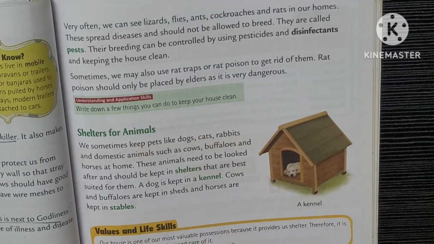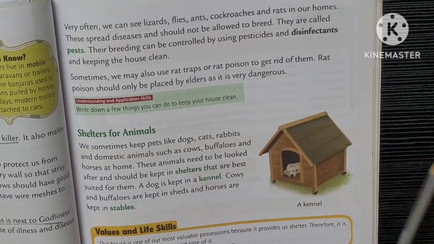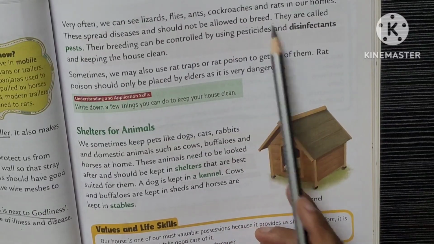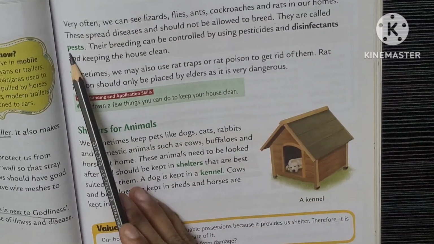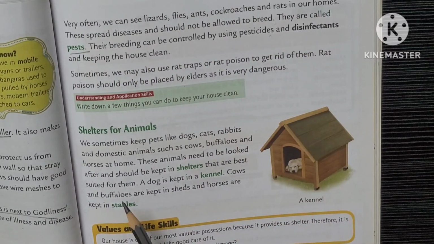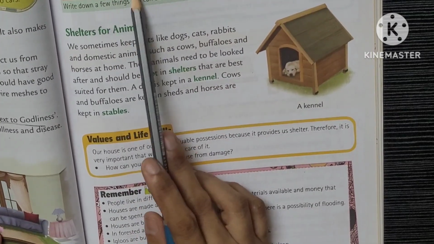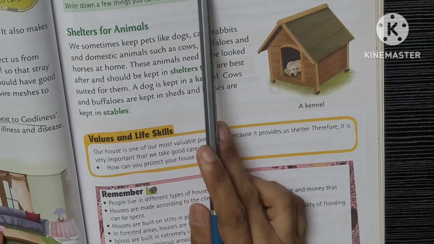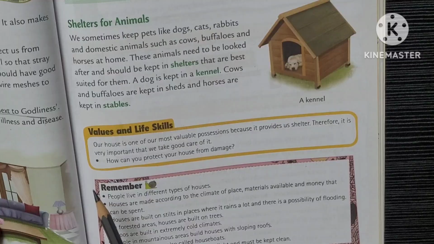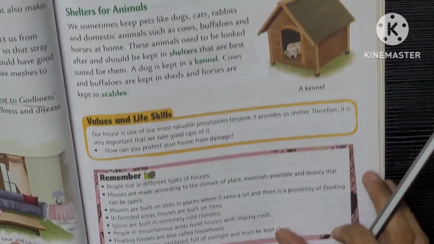Very often we can see lizards, flies, ants, cockroaches and rats in our homes. These spread diseases and should not be allowed to breed. They are called pests. Their breeding can be controlled by using pesticides and disinfectant and keeping the house clean. Sometimes we may also use rat traps or rat poison to get rid of them. Rat poison should only be placed by elders as it is very dangerous.